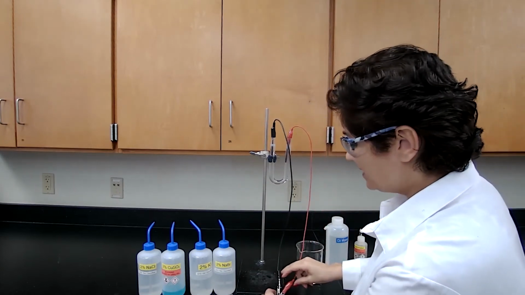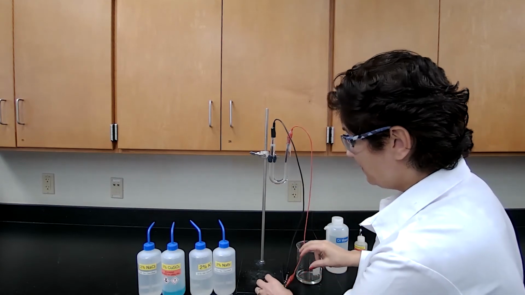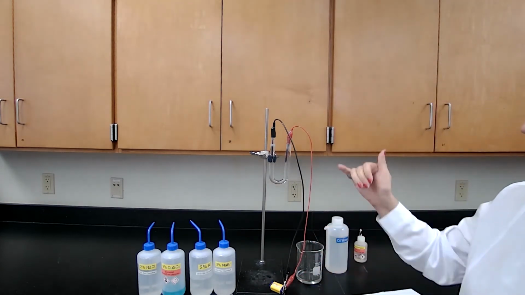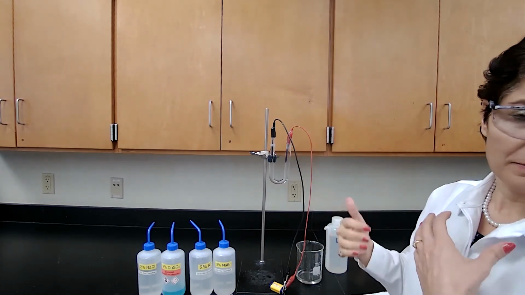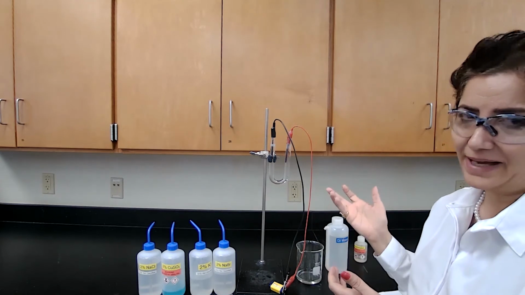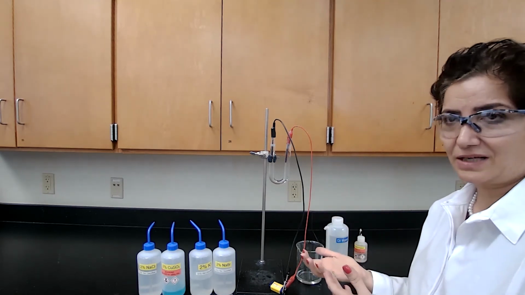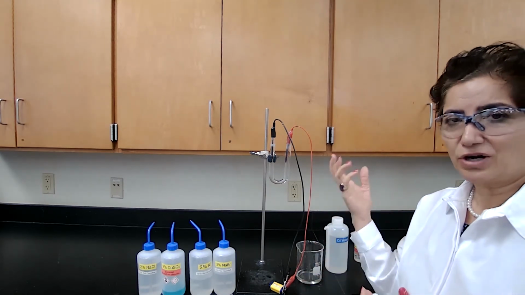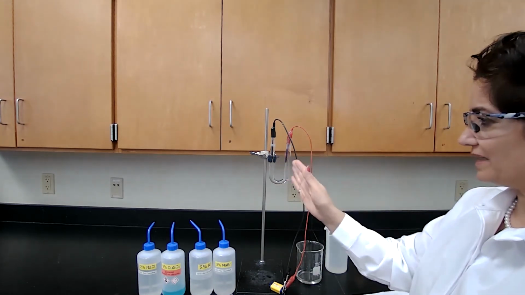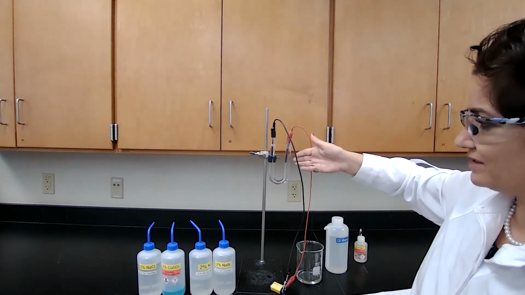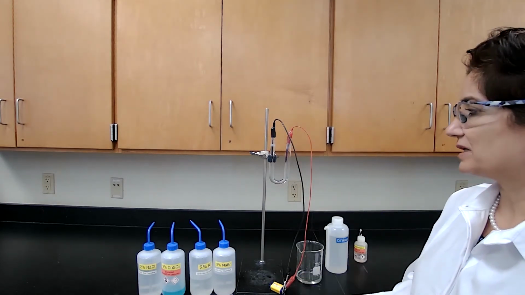If water is being reduced, we expect pink color to appear on the cathode side. And any side that pink color appears, we can call that the cathode side because we know reduction is taking place, because hydroxide ion has been produced. Based on the experiments that we had, we know the right side is the cathode side.